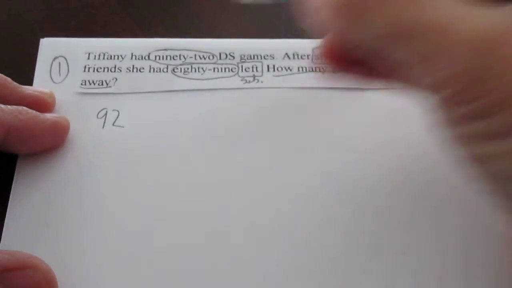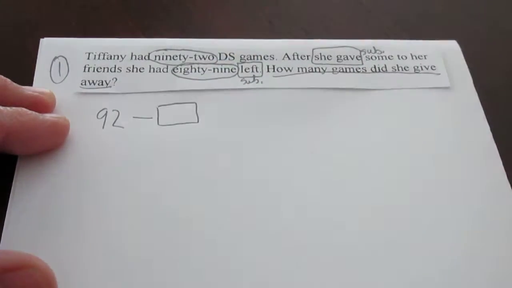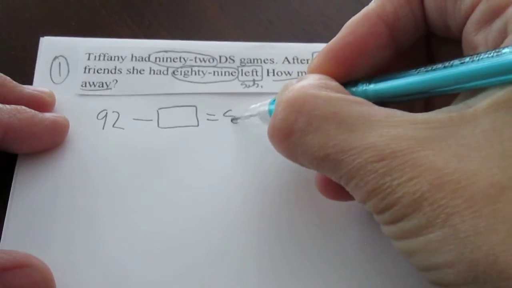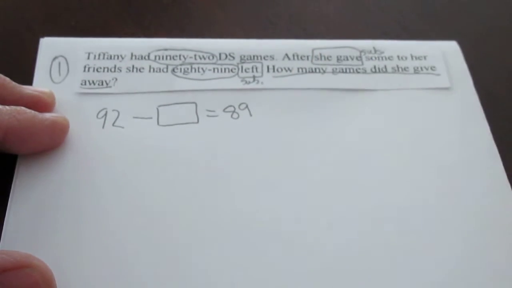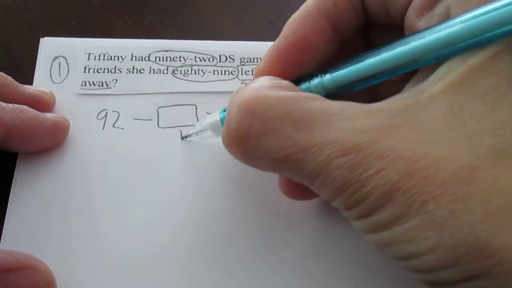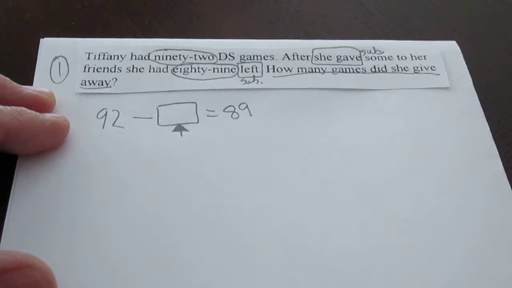We know in the beginning she had 92 games. She gave some away. We don't know how many, but we do know she gave some away. And then in the end, she had 89 left. Now we need to figure out what number goes in this box to make this equation true.